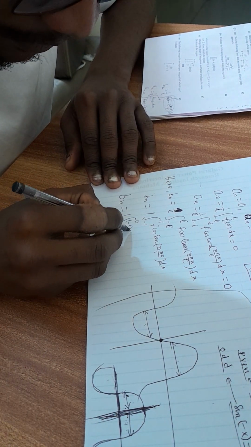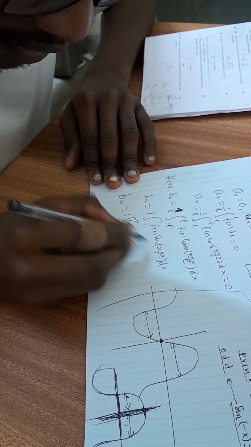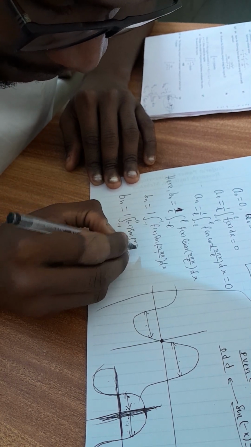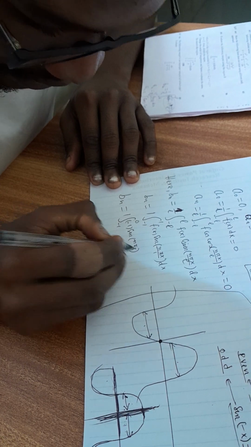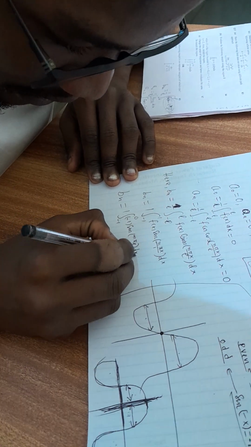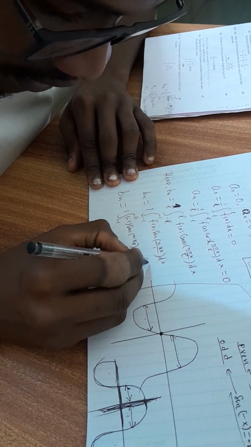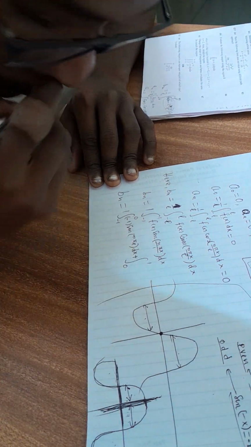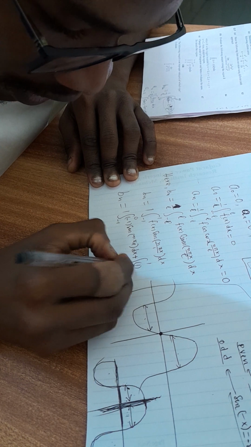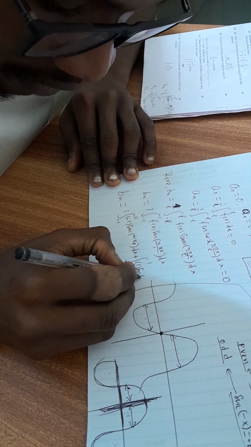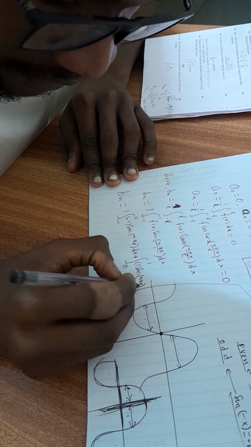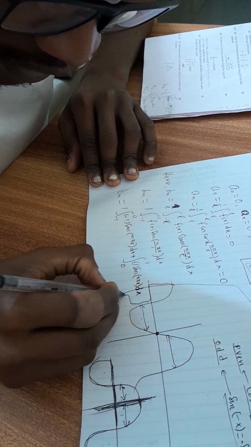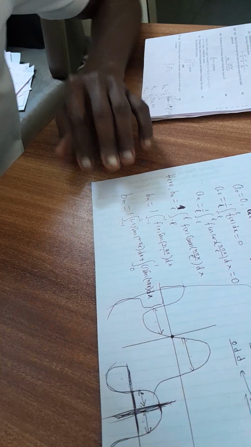Then minus 1 times sine of n pi x dx. Then plus the second integration, from 0 to 1, of 1 times sine of n pi x dx.